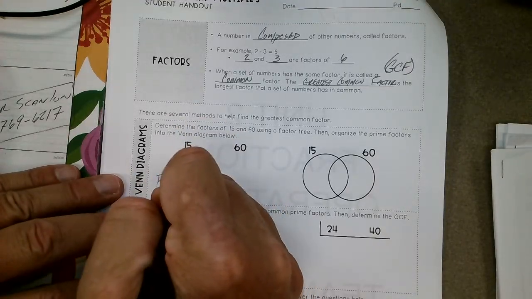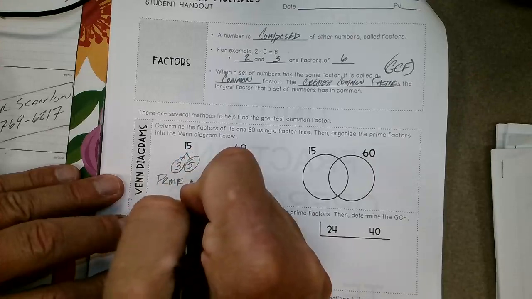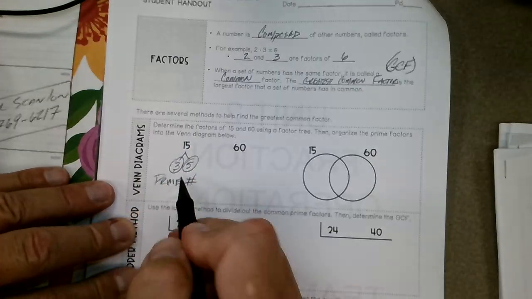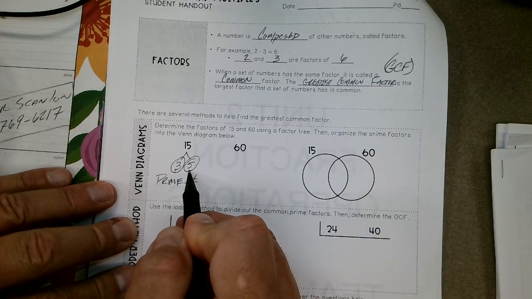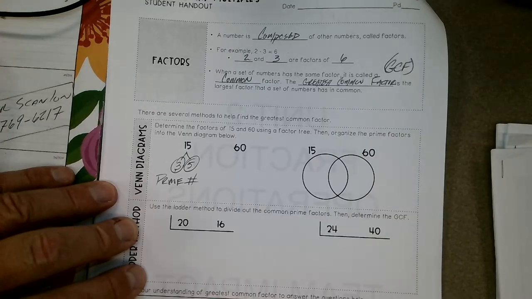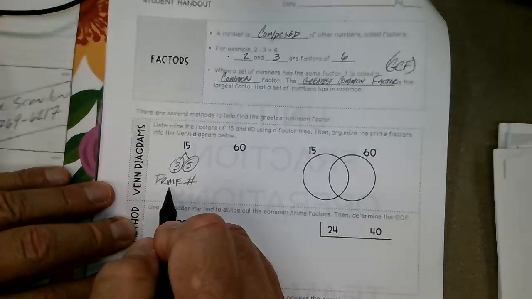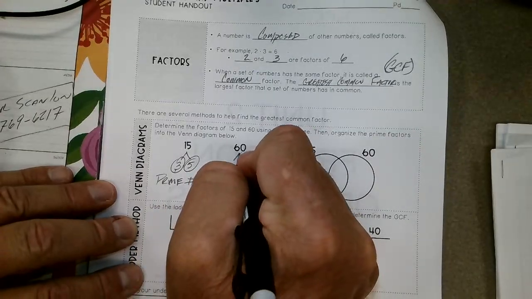Prime. A prime number, P-R-I-M-E, has 2 factors, 1 and itself. So the only things that make up 3 are 1 times 3, and the only things that make up 5 are 1 times 5. Conversely, if we go over to 60, we're going to have both prime and composite numbers, but we only want to circle the prime numbers.